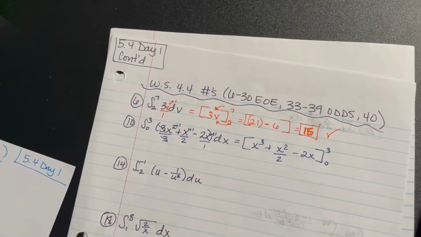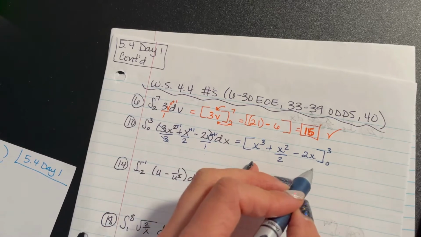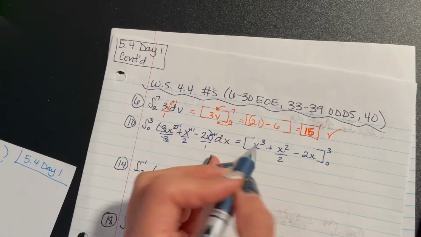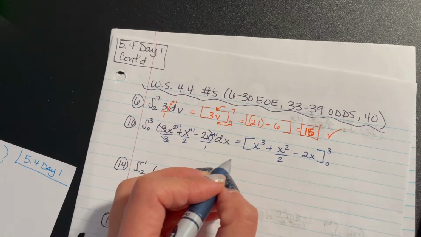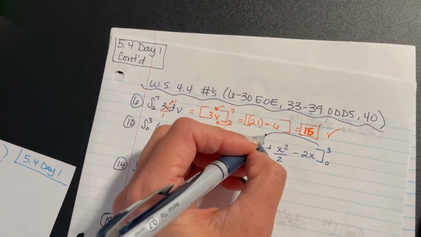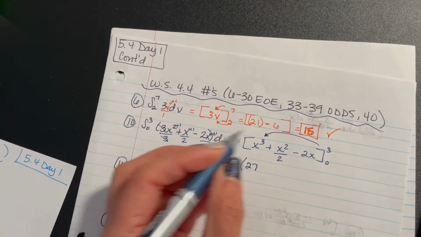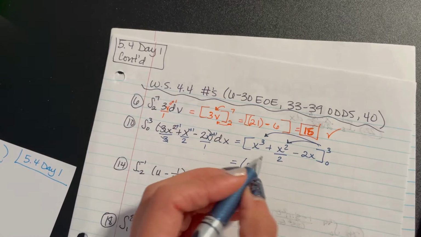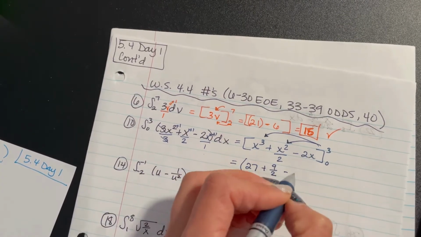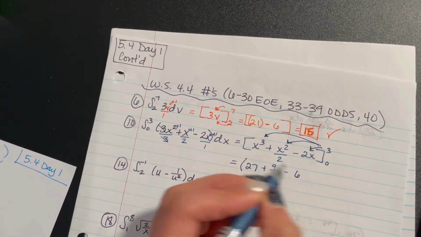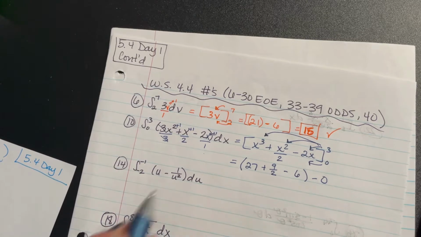Okay, so looking ahead, when I plug in the 0, after I plug in the 3, 0 is going to go in for all those x's, and it's going to be 0. So that's going to be nice. So really all I have to do is plug in the 3. So when I plug in the 3, 3 to the 3rd is 27. And then over here, 3 squared is 9, so plus 9 over 2, minus 2 times the 3 is a 6. And then remember, when I plug in the 0 for everything, it's just going to be 0.